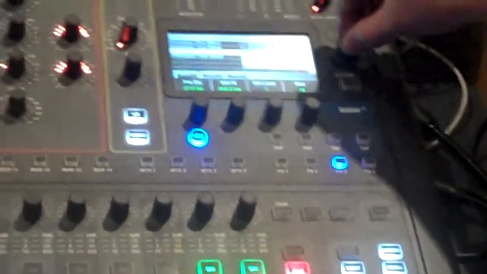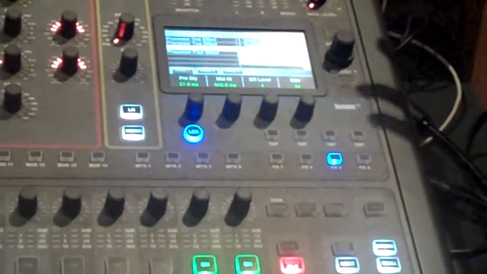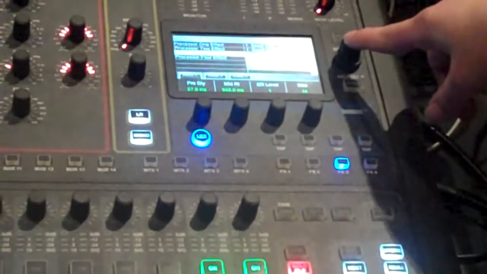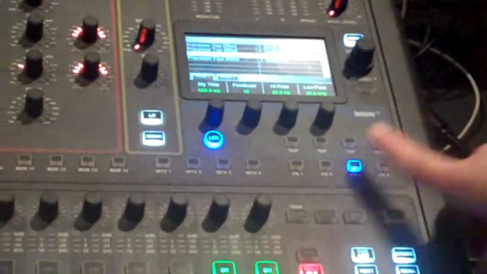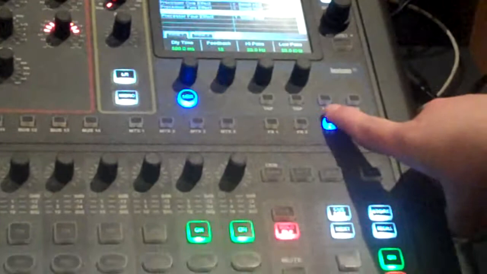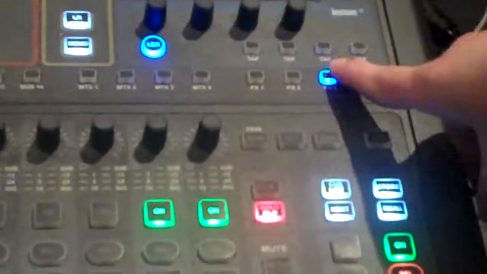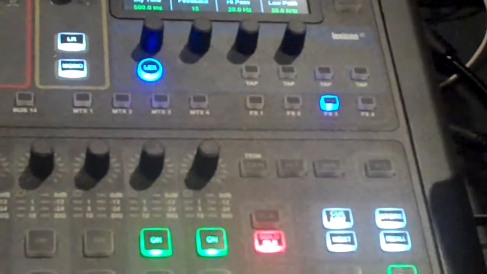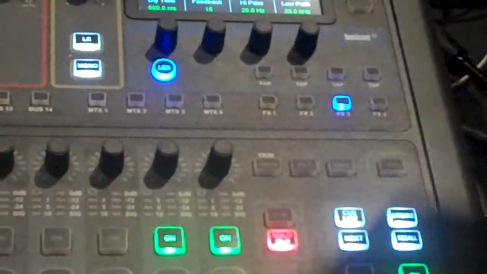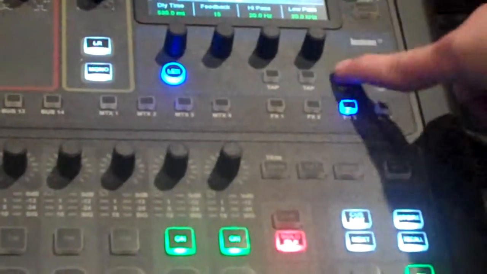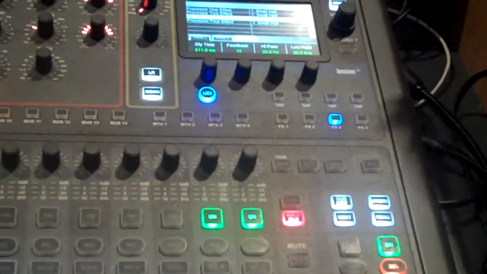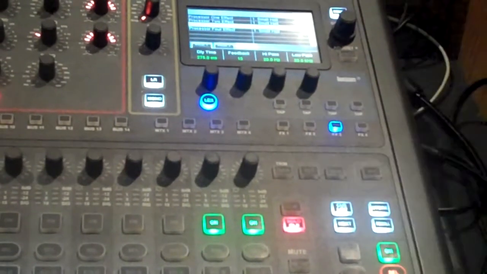delay effects, and these are a bit different than our other effects that we use. When you choose these effects, on 3 and 4 here, you will get a blinking light under this tap button. This basically allows you to have a delay that will go along with the beat of the music or whatever speed you choose to tap that button.